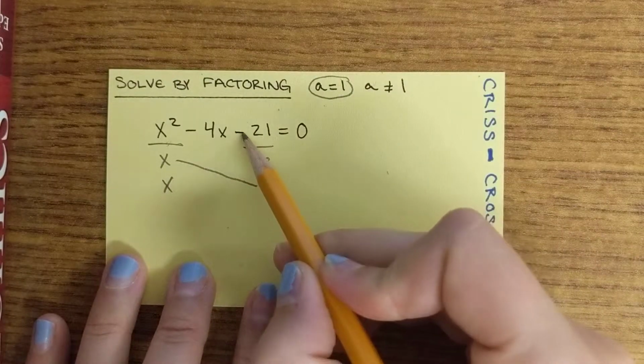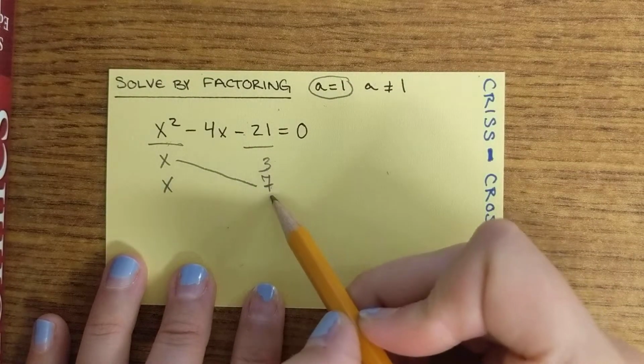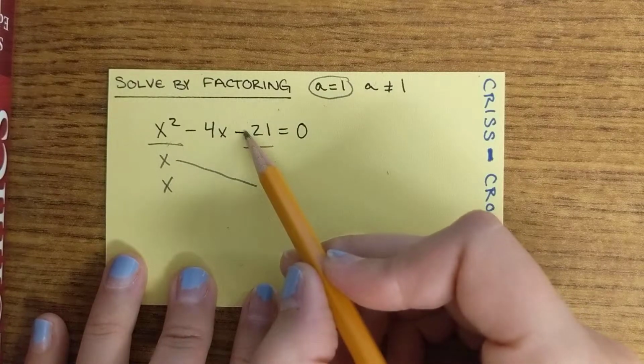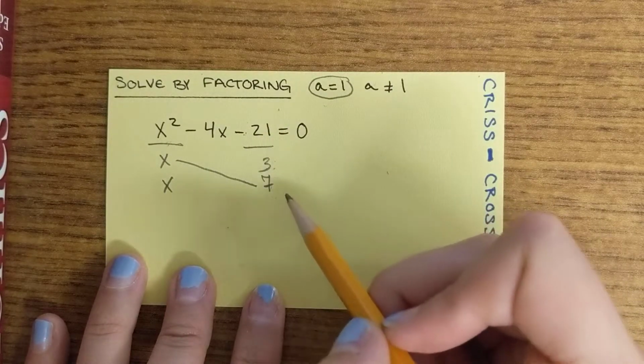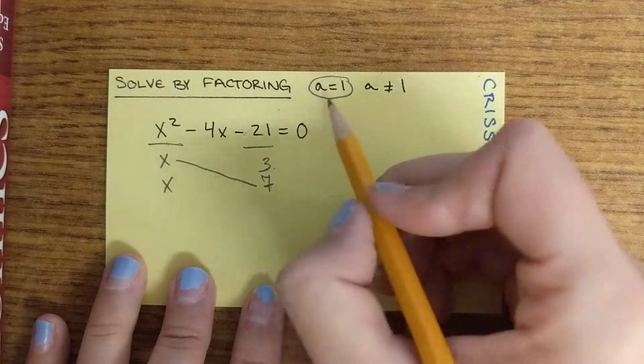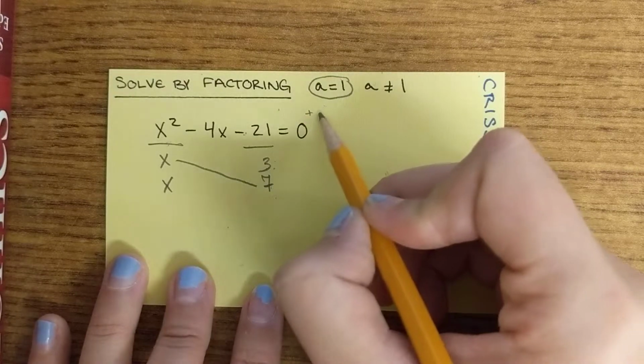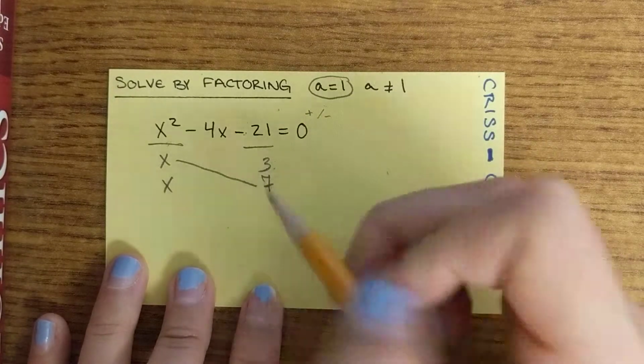Now I know that one of these has to be negative because 3 times 7 does not equal negative 21, but I don't know which one yet. So keep that in mind. One of them is positive, one of them is negative for these numbers.